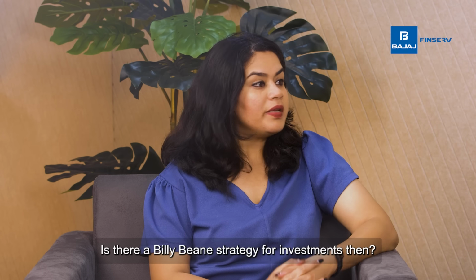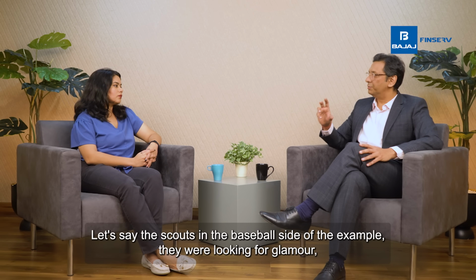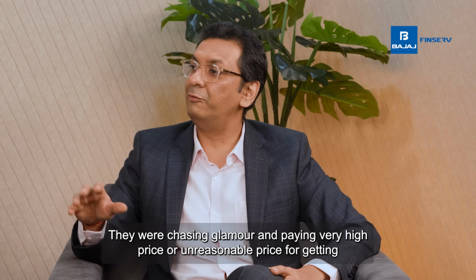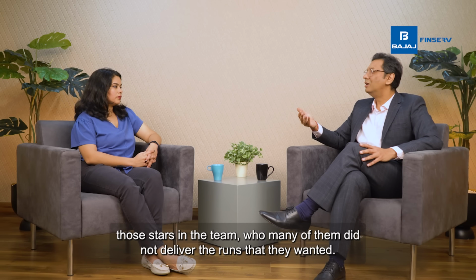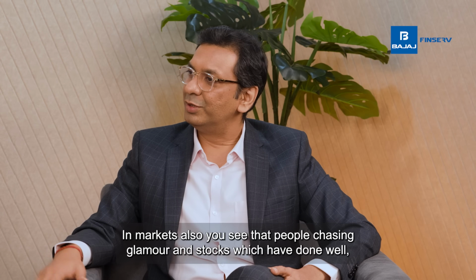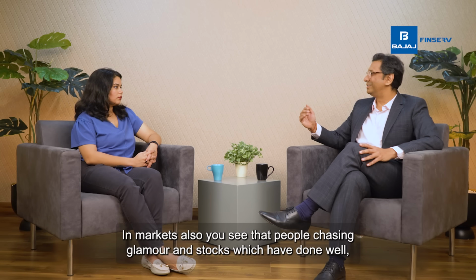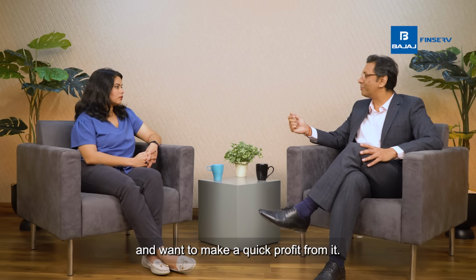Is there a Billy Beane strategy for investments then? Of course there is. Let's say the scouts in the baseball side of the example, they were looking for glamour, right? They were chasing glamour and paying very high price or unreasonable price for getting those stars in the team, who many of them did not deliver the runs that they wanted. In markets also, you see that people chasing glamour and stocks which have done well, as you said earlier, that chart is going up, so people think it's a good company, let's buy.